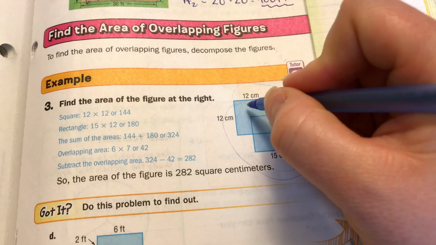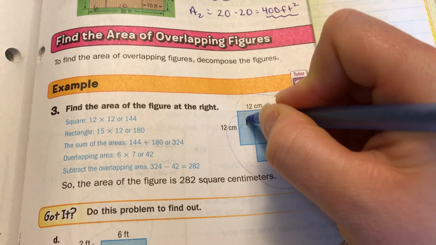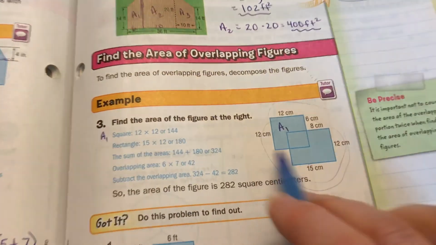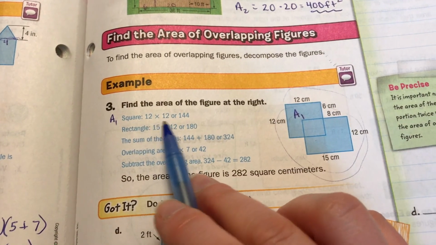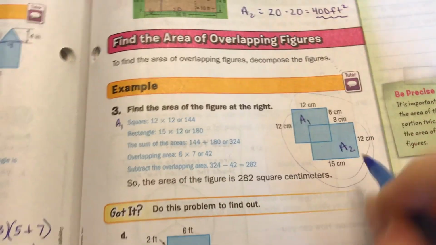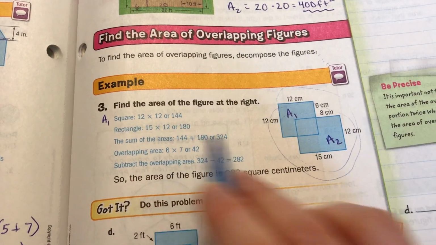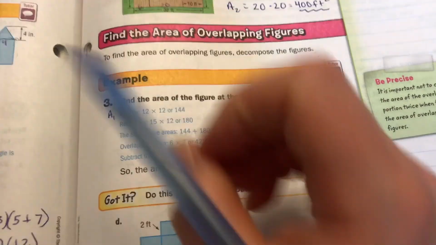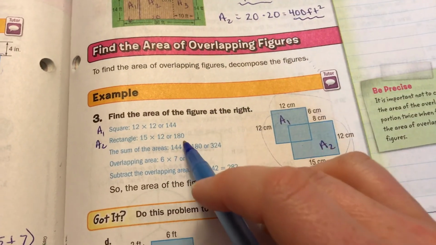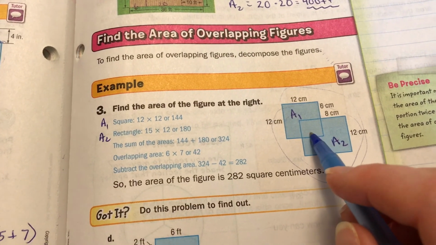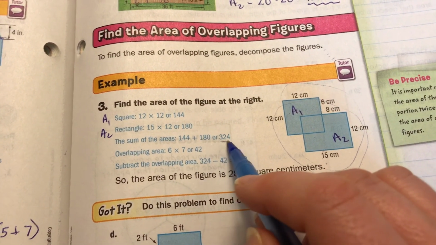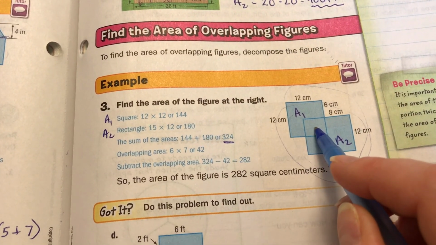So it's kind of like we're going to find the square here, area 1, that's the square. So that'd be 12 times 12, 144. Then area 2 is the rectangle. Well, that would be 15 times 12. But you can't just add those two together because then you'd be double counting this. So when you add those up, 324, you're double counting here.